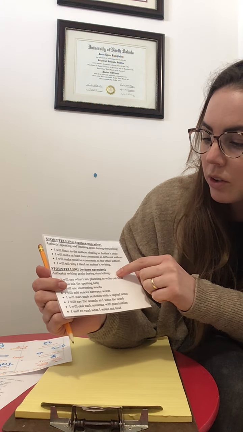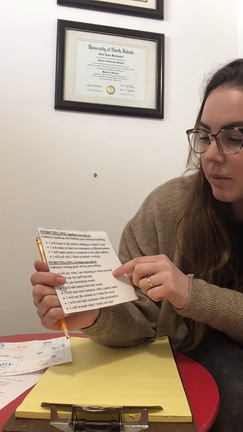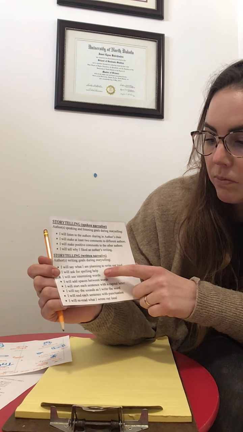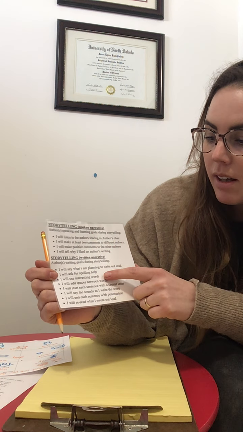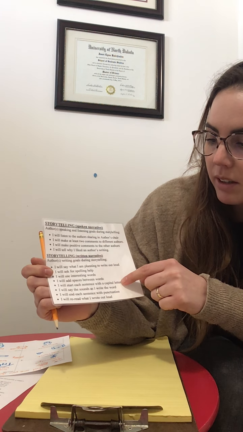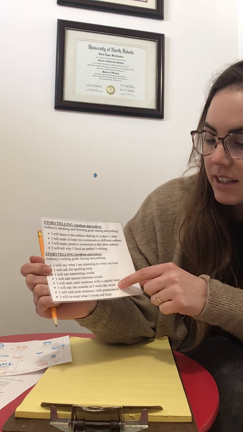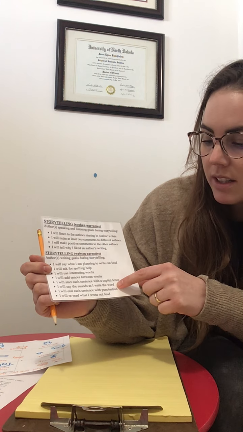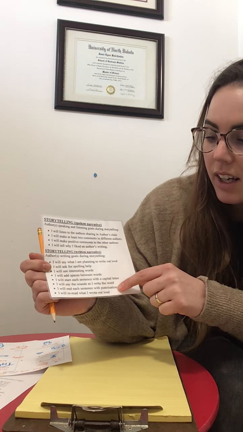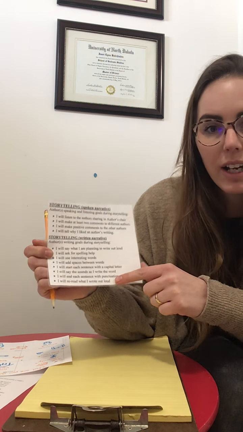Author's writing goals during storytelling. I will say what I am planning to write out loud. I will ask for spelling help. I will use interesting words. I will add spaces between words. I will start each sentence with a capital letter. I will say the sounds as I write the words, or say the words as I write the word. I will end each sentence with punctuation, and I will reread what I wrote out loud.